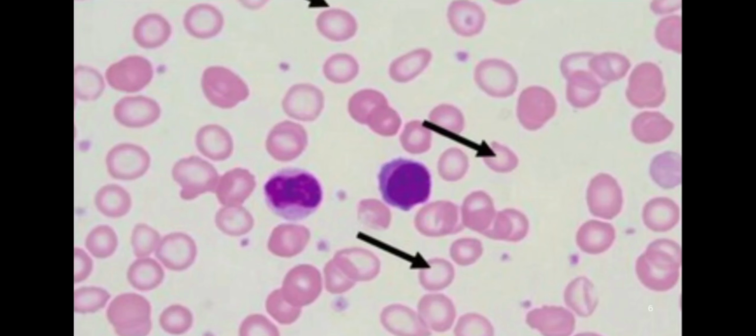Here is the peripheral blood smear of iron deficiency anemia, where we can see pale RBCs, hypochromic RBCs, and also we can see the microcytic RBCs.